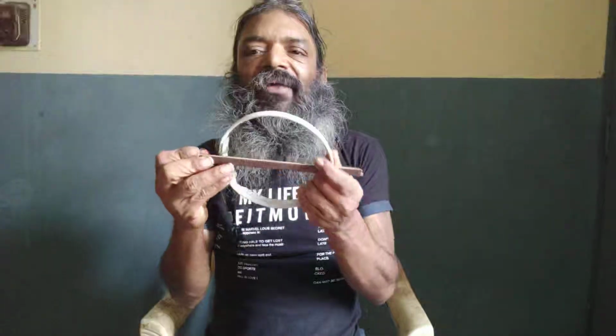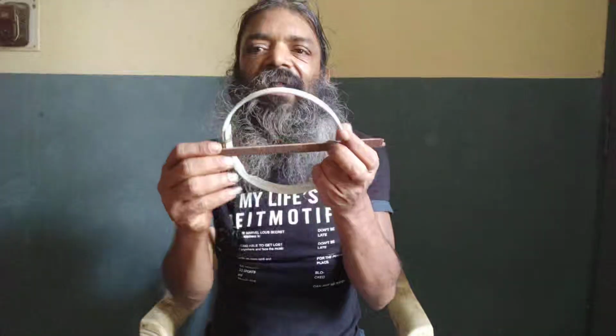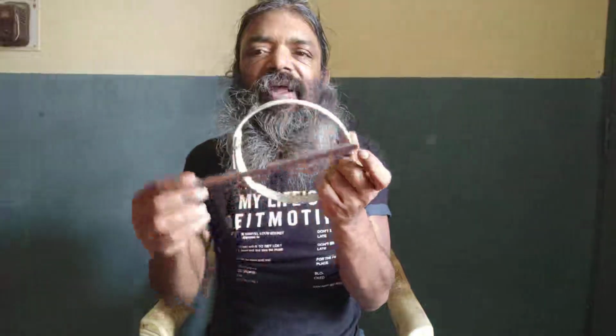So when we see the area of a circle, if this is a circle, then what is the area of the circle? Consider this is the x-axis and this is the y-axis.